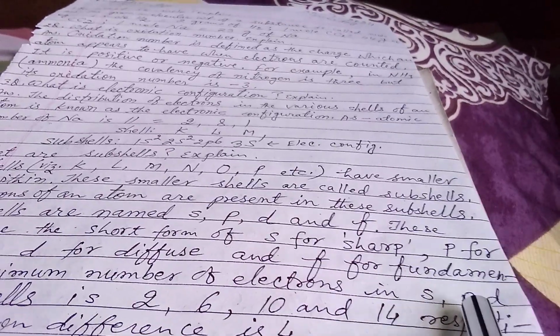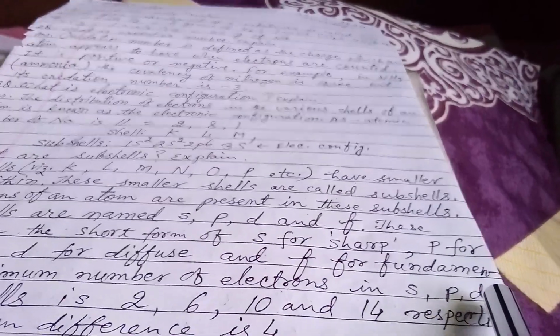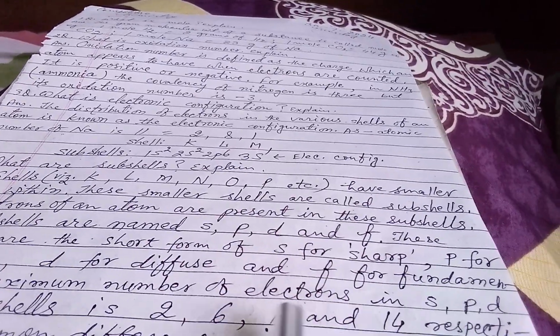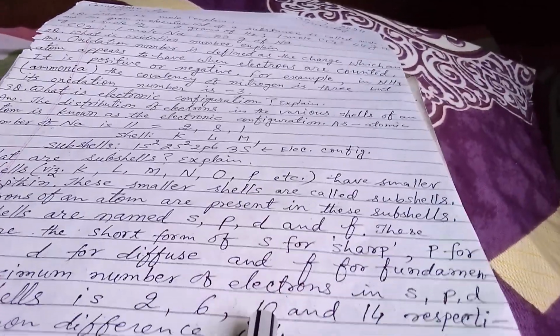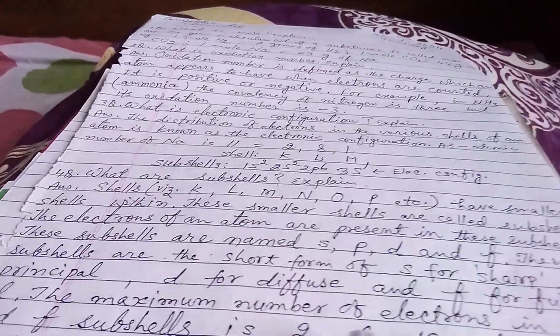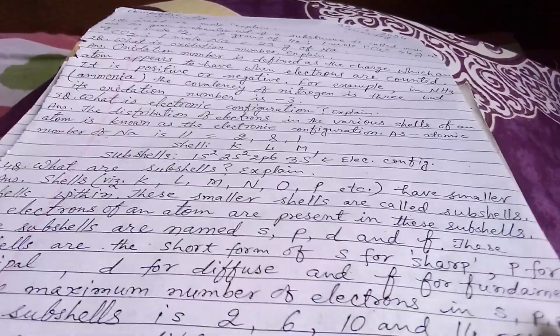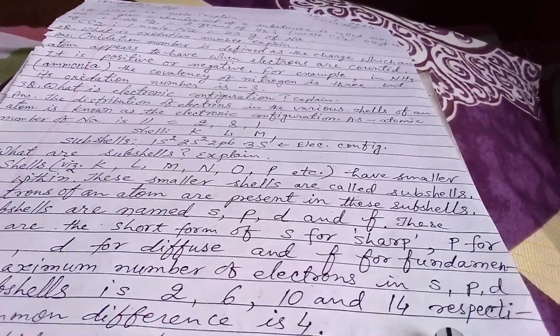Maximum number of electrons in P subcell is 6. Maximum number of electrons in D subcell is 4 more than P subcell, so 6 plus 4 is 10. And maximum number of electrons in F subcell is 4 more than D subcell, and D has 10, so it will have 14 electrons.